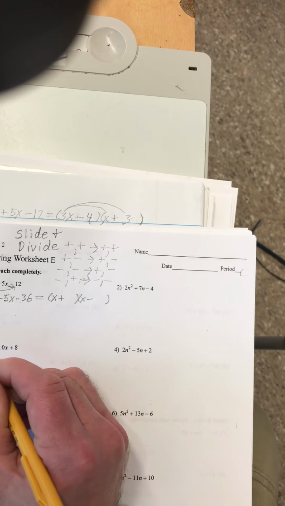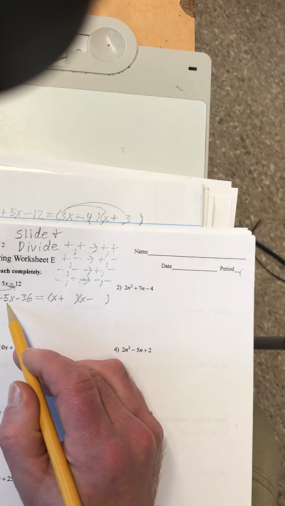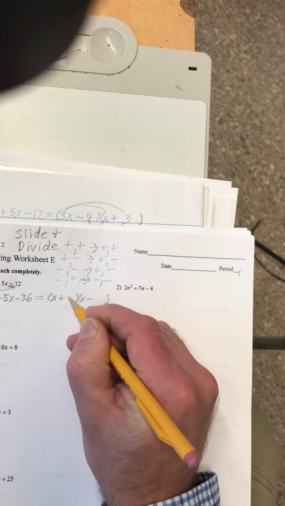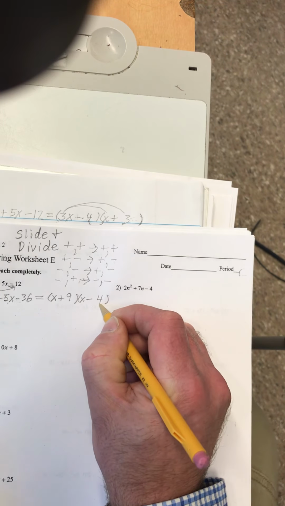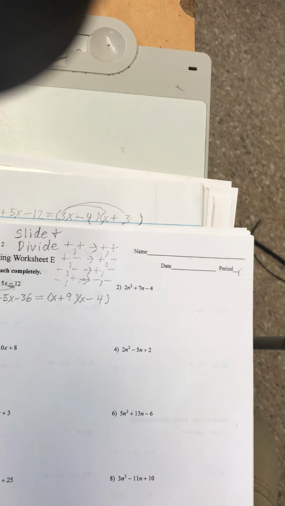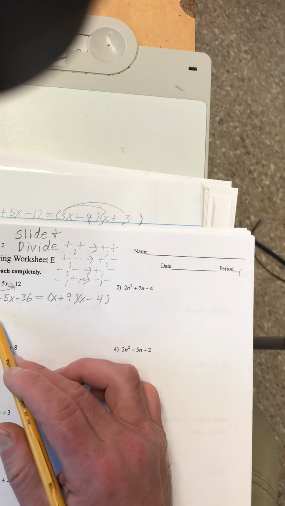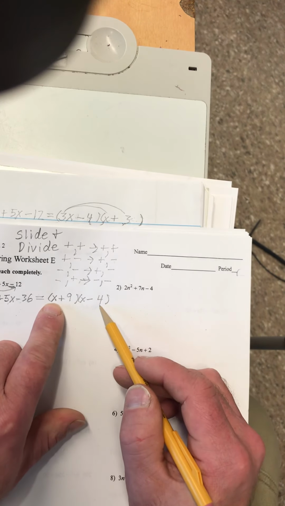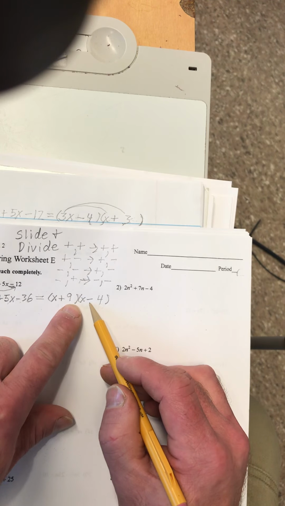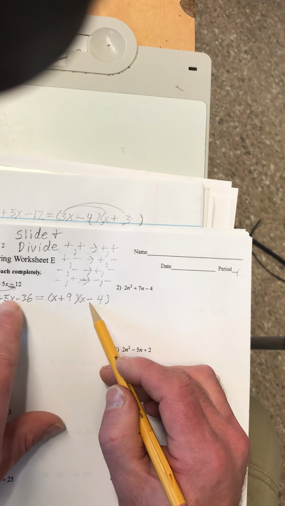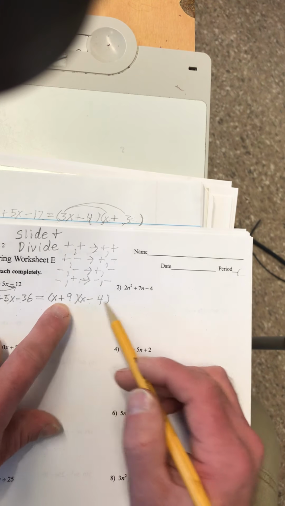So if I let the 9 be positive and the 4 be negative, 9 minus 4 would give me a positive 5 back. So I'm going to say x plus 9, x minus 4. But I'm not finished yet. Okay? Now, let's double check. X times x is x squared. X times negative 4 is negative 4x. Plus 9x would be 9x minus 4x is 5x. And 9 times negative 4 is negative 36.